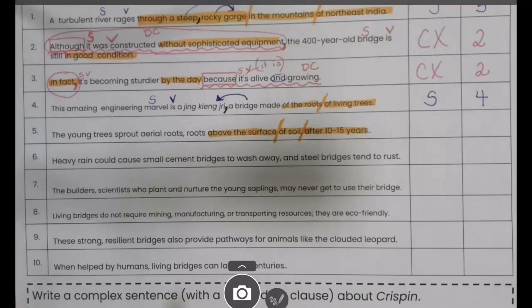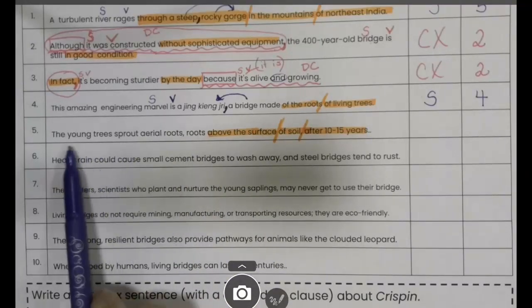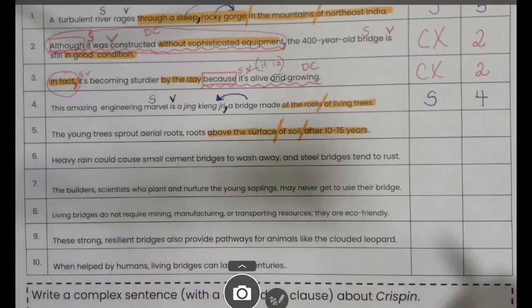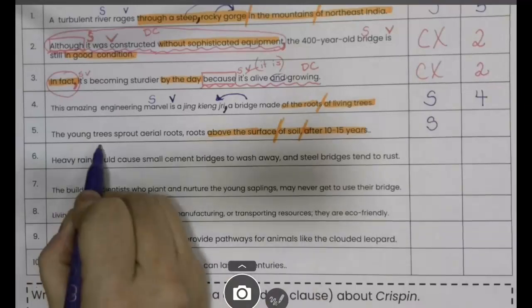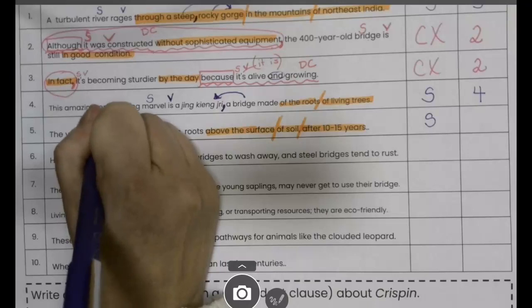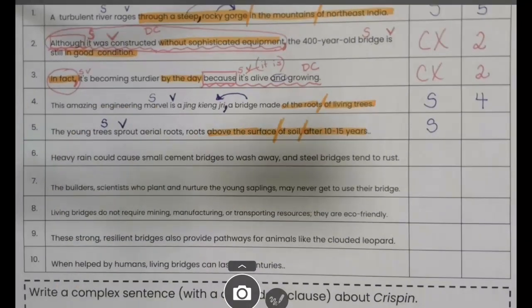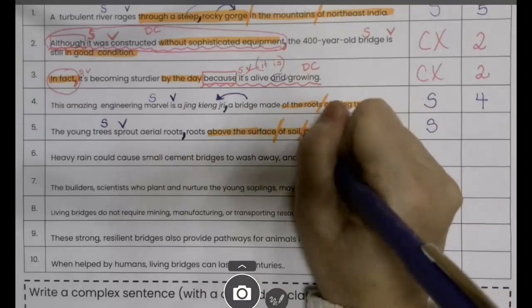So now I'm going to look to the beginning. I don't see any coordinating conjunctions. I don't see any subordinating conjunctions. So this must be simple. It's talking about trees. And what do the trees do? They sprout. Sprout means to grow. Okay, so now I'm going to look for my comma, and now I see 2 commas. These commas work in pairs.